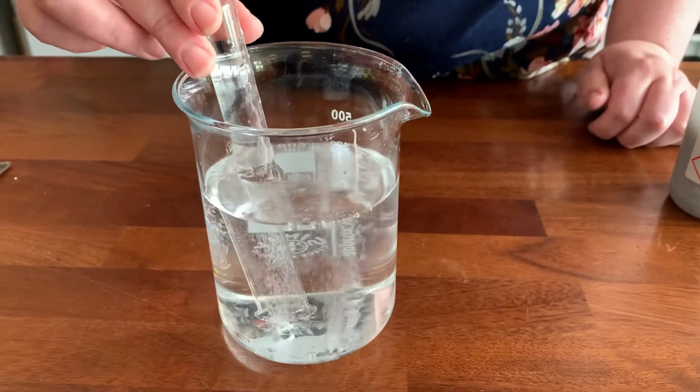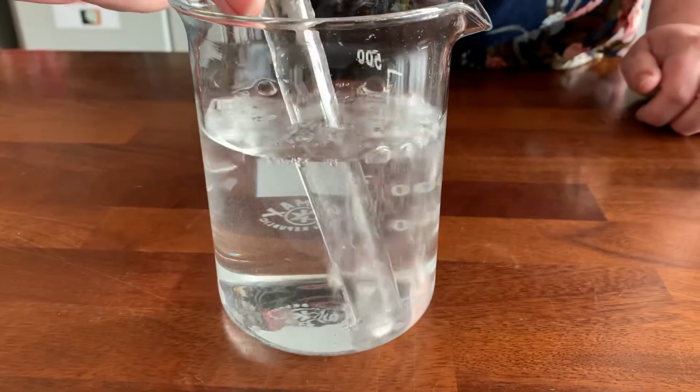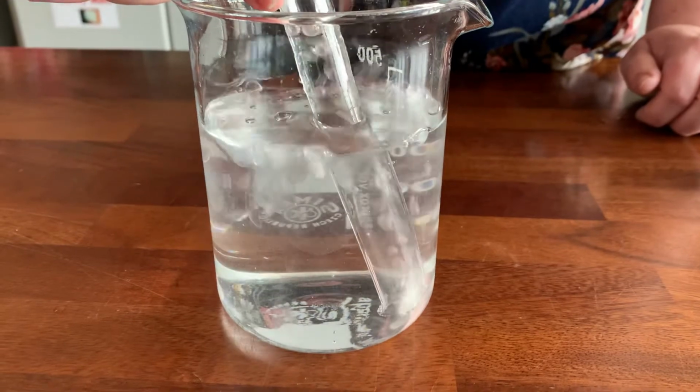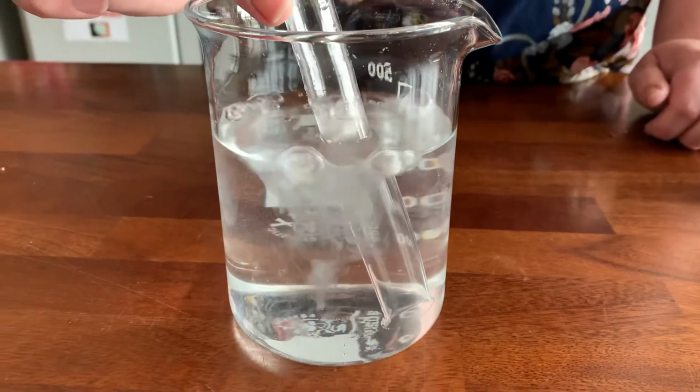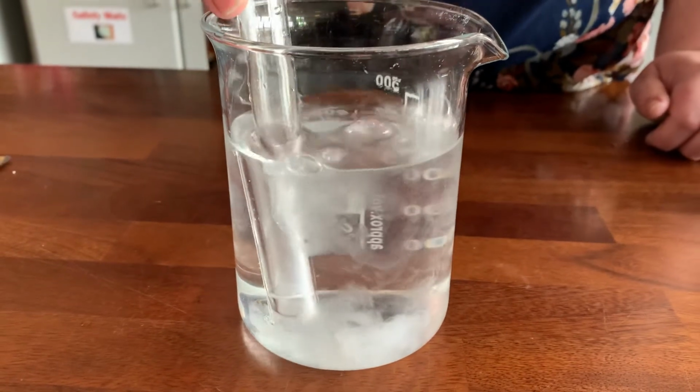And then I'm just going to hold the test tube over the top of where the bubbles are coming out to try to fill. So you'll see the water in the test tube going down because it's filling up with the gas that's been given off. So this is hydrogen gas, and it will confirm it's hydrogen gas in a wee second.